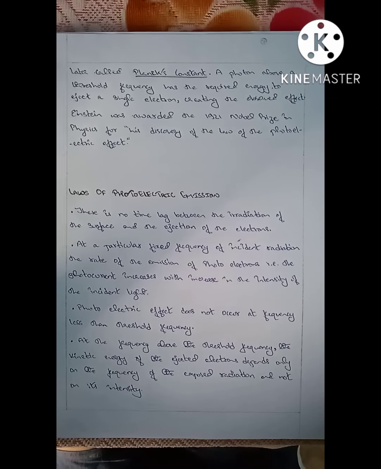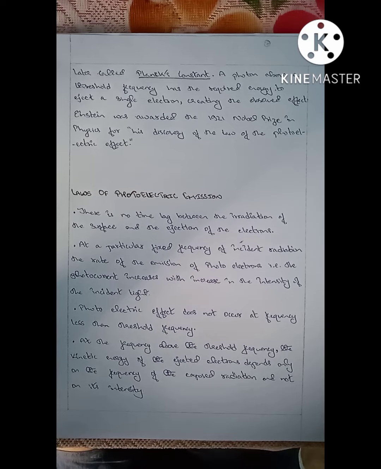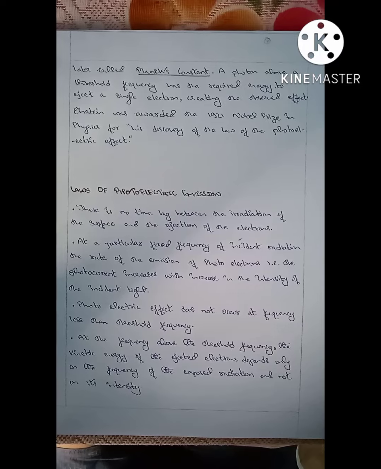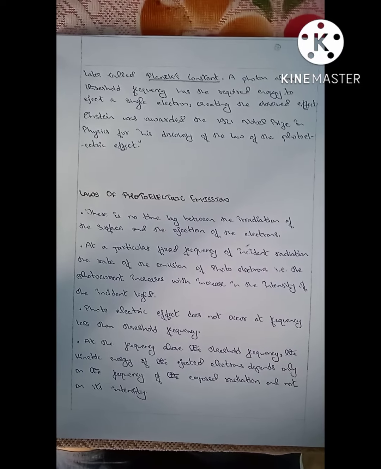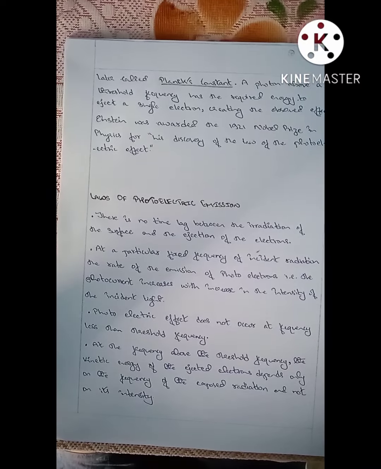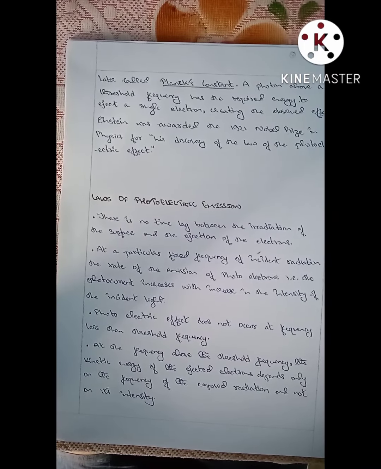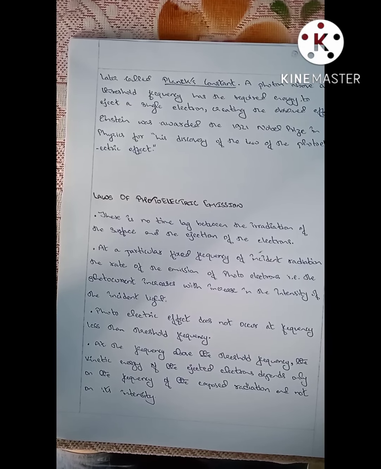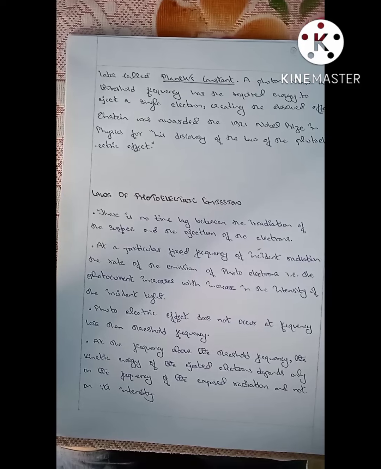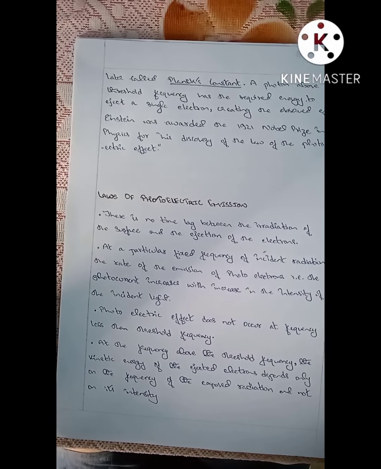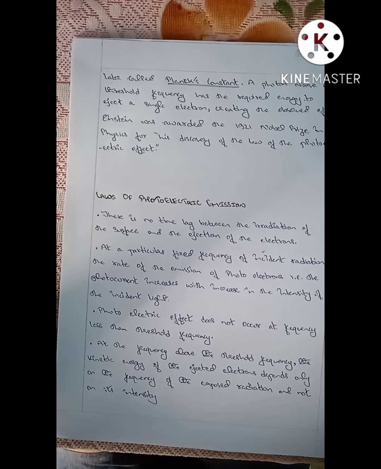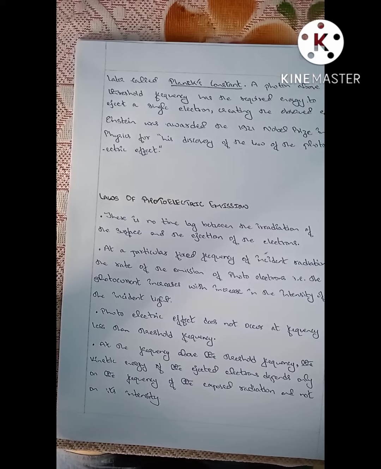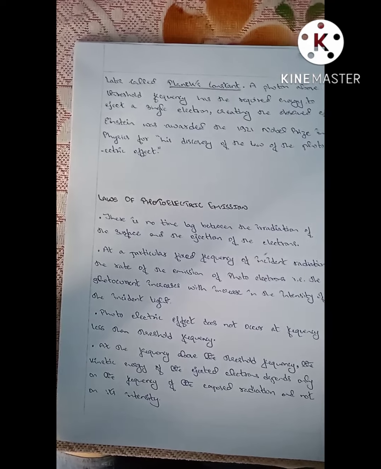So here we know the laws of photoelectric emission. There is no time lag between the irradiation of the surface and the ejection of the electrons. At a particular fixed frequency of incident radiation, the rate of emission of photoelectrons, that is photocurrent, increases with an increase in the intensity of the incident light. The photoelectric effect does not occur at a frequency less than the threshold frequency. At a frequency above the threshold frequency, the kinetic energy of ejected electrons depends only on the frequency of the exposed radiation and not on its intensity.